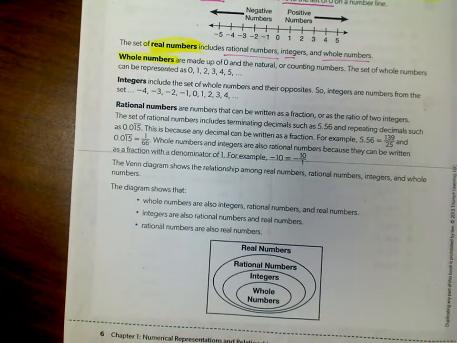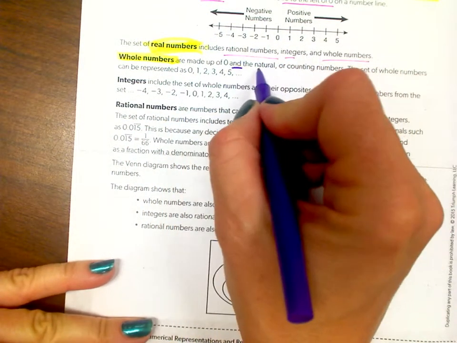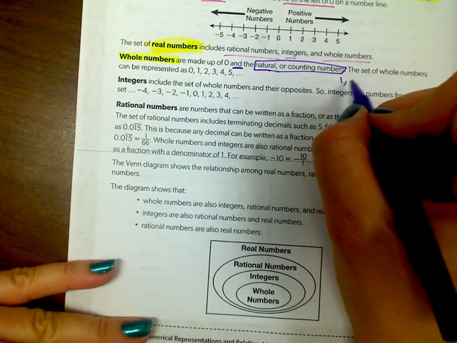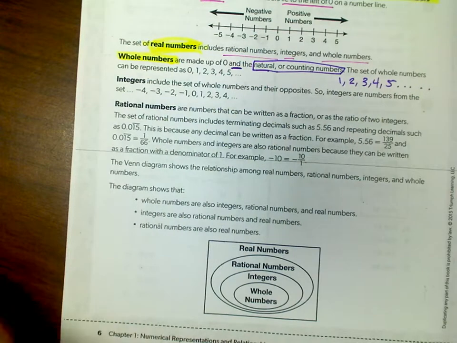If we have natural or counting numbers, it's a different set of numbers, that would be 1, 2, 3, 4, 5. Okay? Because if you'll notice, it says made up of 0 and natural or counting numbers. Natural or counting numbers is 1, 2, 3, 4, 5.